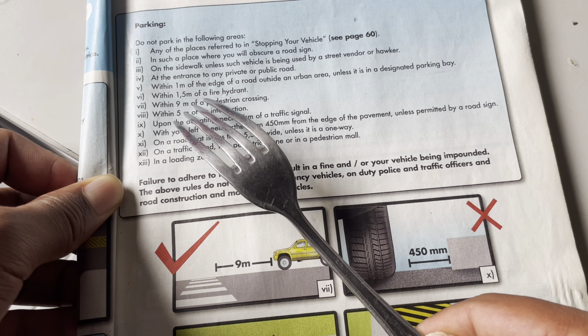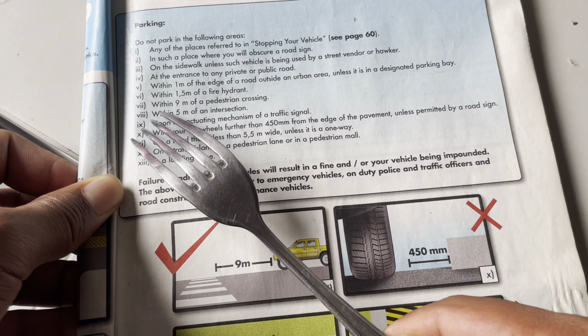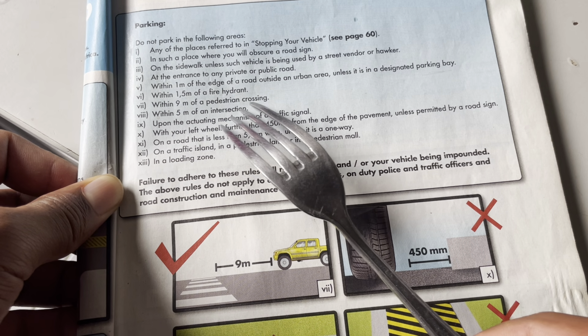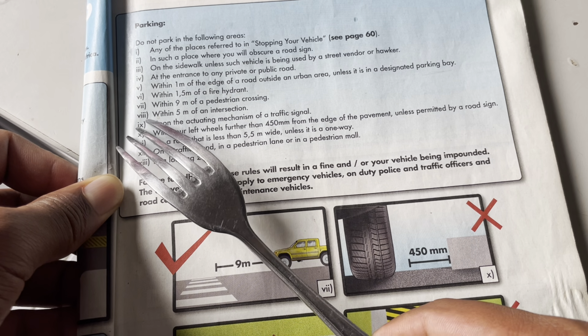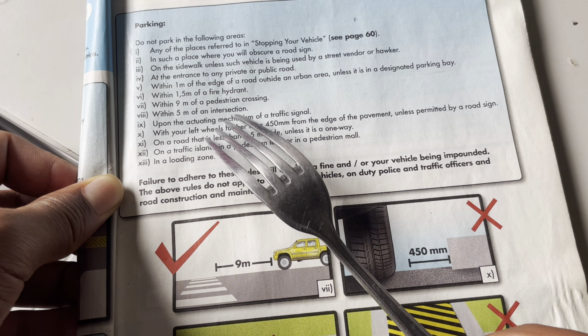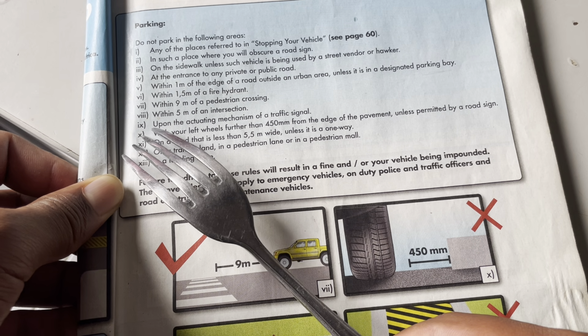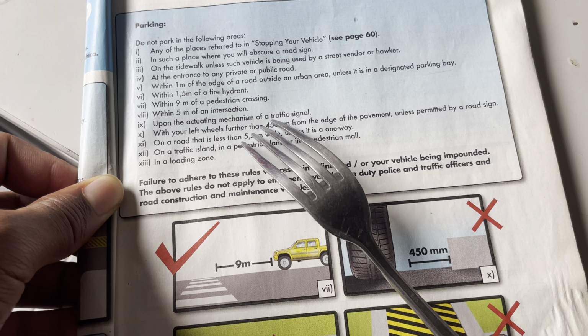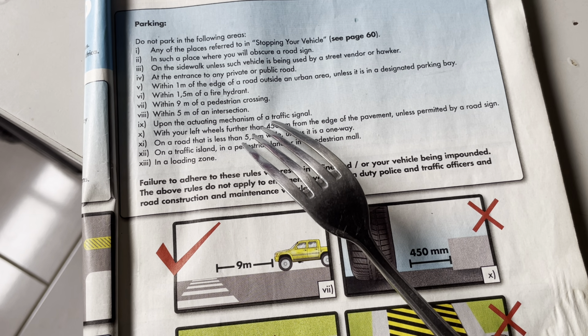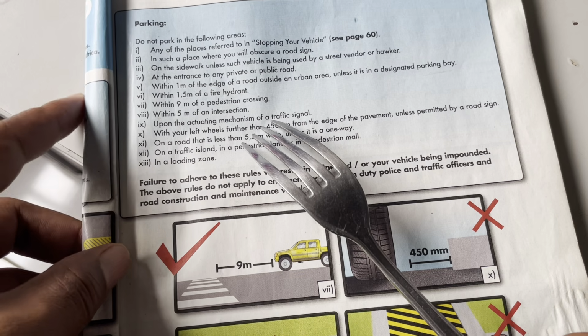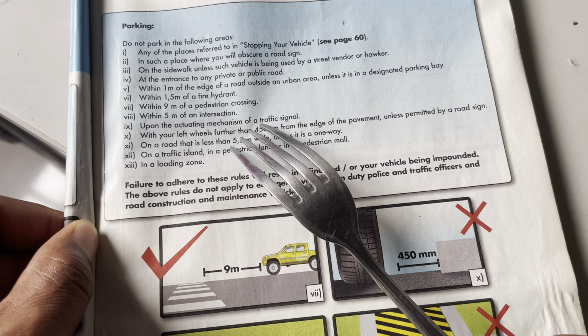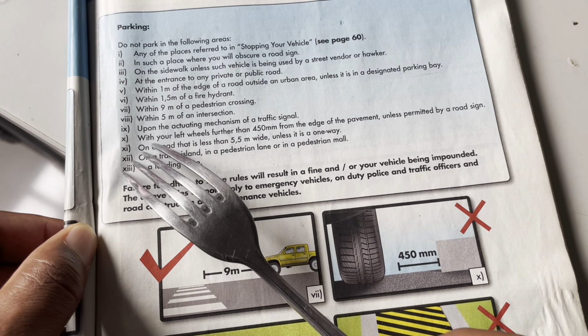Within 1.5 meters of a fire hydrant. Within 9 meters of a pedestrian crossing. Within 5 meters of an intersection. Upon the actuating mechanism of a traffic signal. In South Africa, we say emarobotini. You are not allowed to park your vehicle emarobotini at the traffic signal.